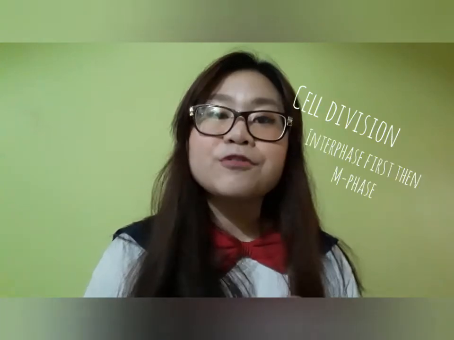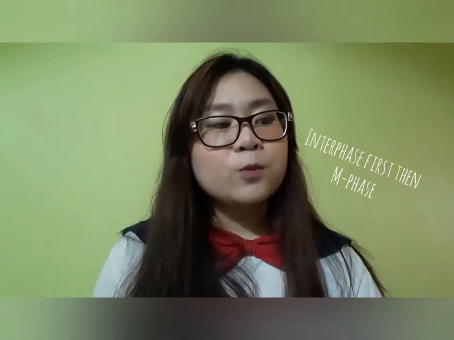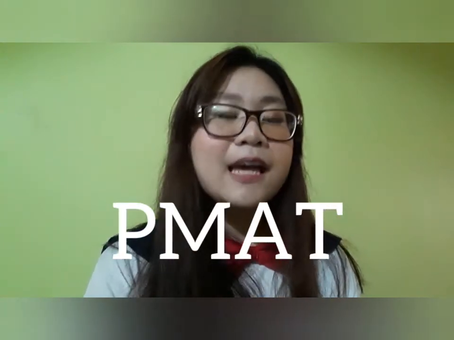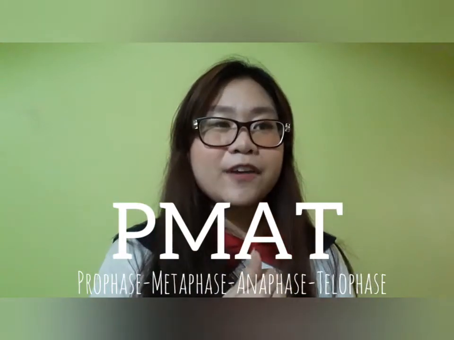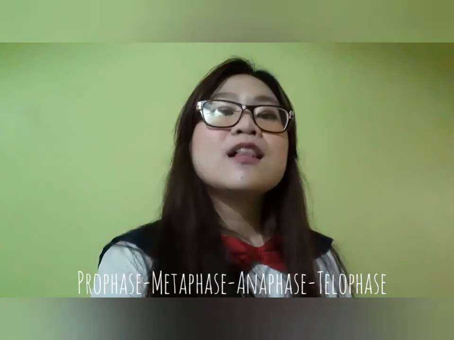An example of this is the stages of cell division, specifically the M phase. What is the M phase? We have this acronym or mnemonic called PMAT. What does PMAT stand for? It stands for prophase, metaphase, anaphase, and telophase. With that mnemonic device, you will be able to remember the steps of cell division more easily. Just say PMAT.